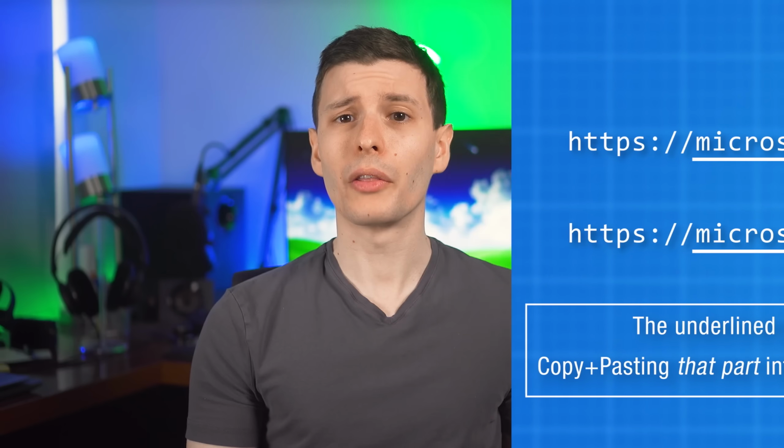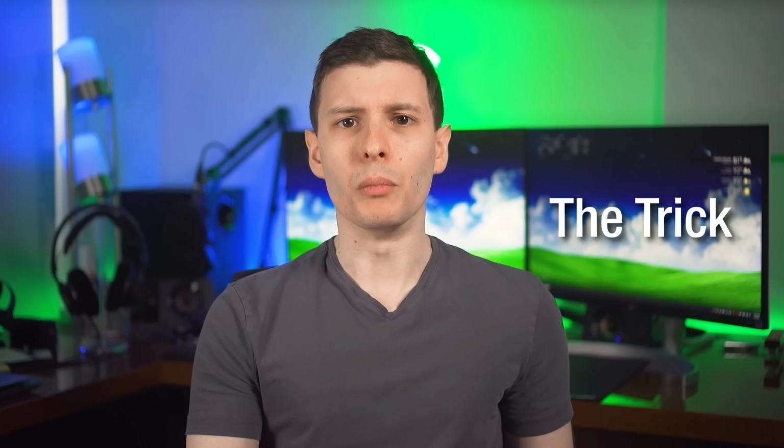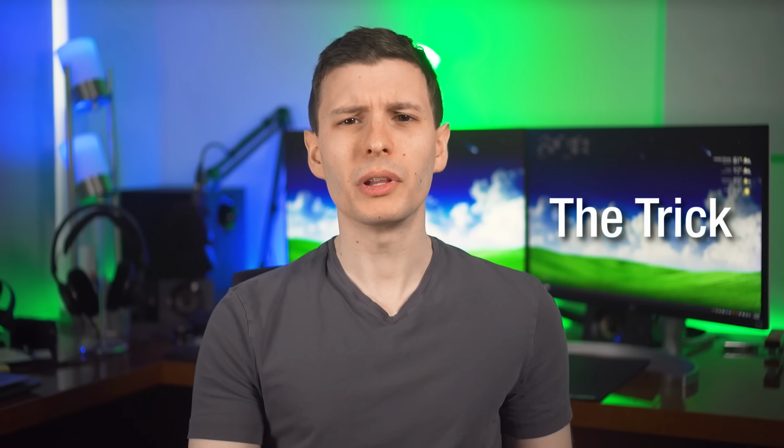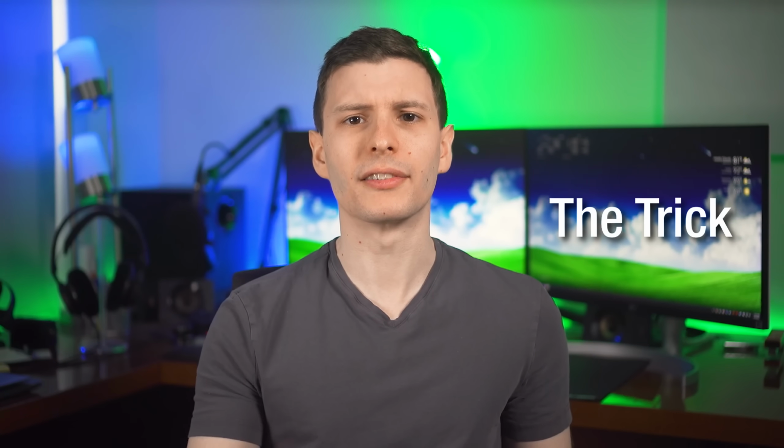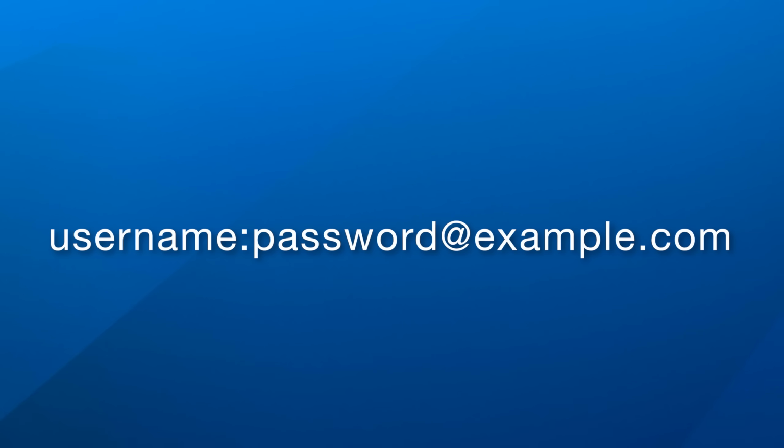How is that possible? Well, the trick comes from the fact that most web browsers support a really old feature where you could put a username and password in a URL itself. And it would look something like this: username, password at whatever website, example.com. The example.com is the actual domain that would be visited by the browser, and anything with the at, including, and before is part of this username syntax. So the browser would take you to example.com.